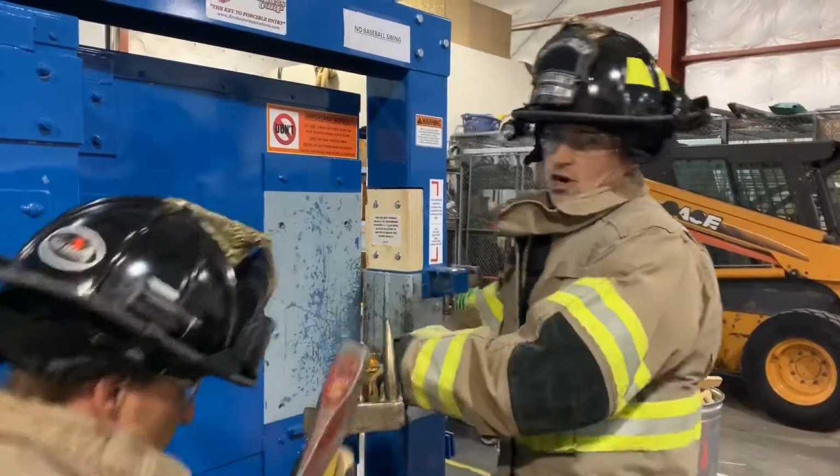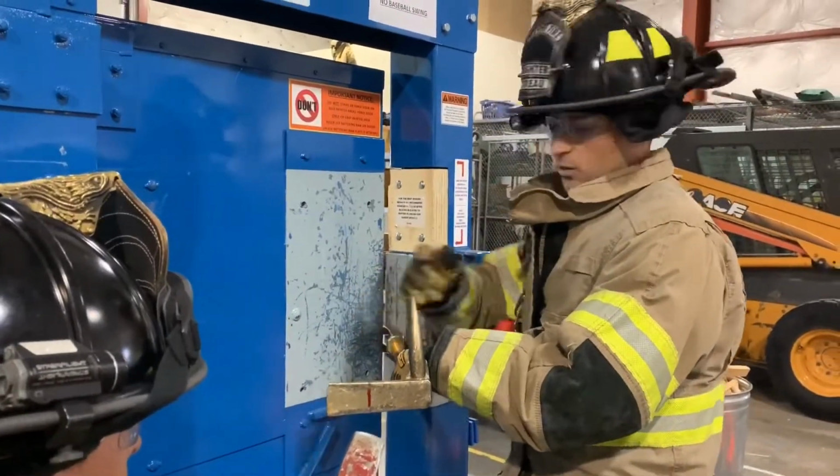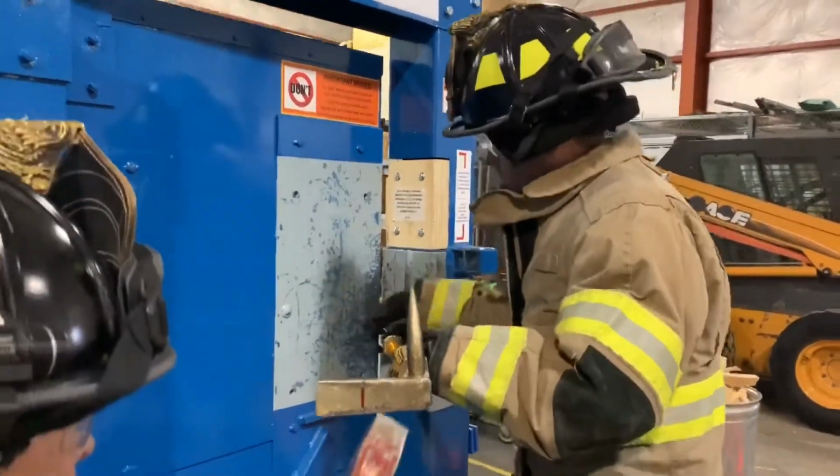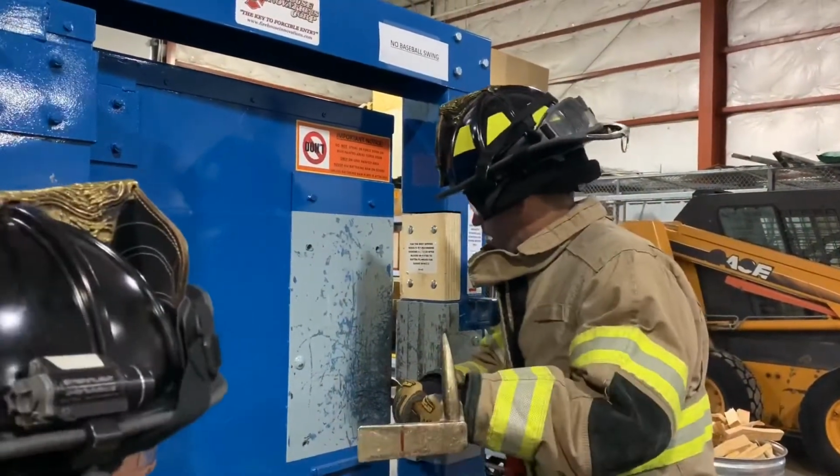And then again, back to our commands. Number one command is hit. It's only one hit. I do not want to look back and watch him hit. I always want to be watching my tool here. Hit, hit, drive.